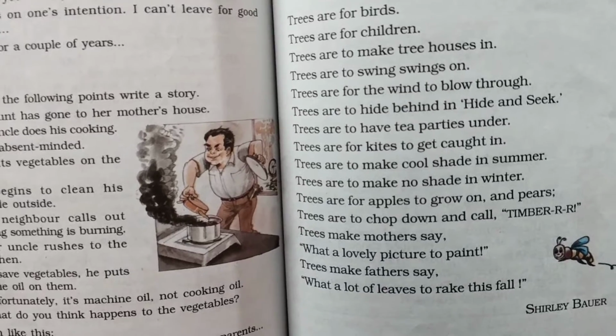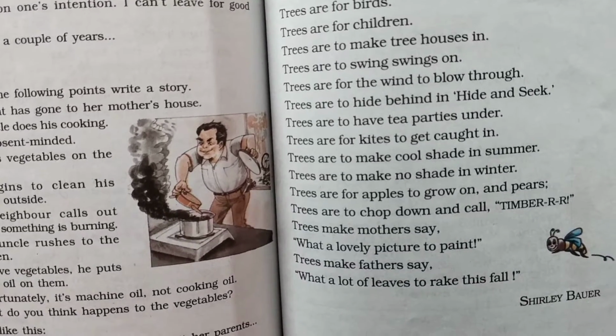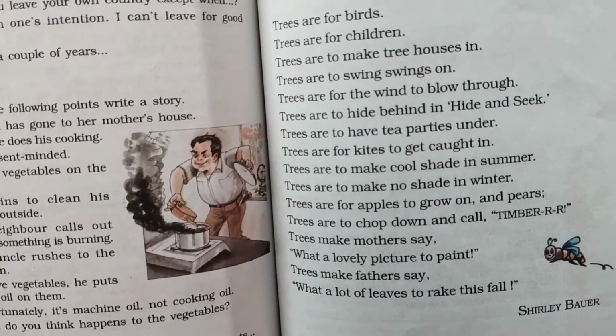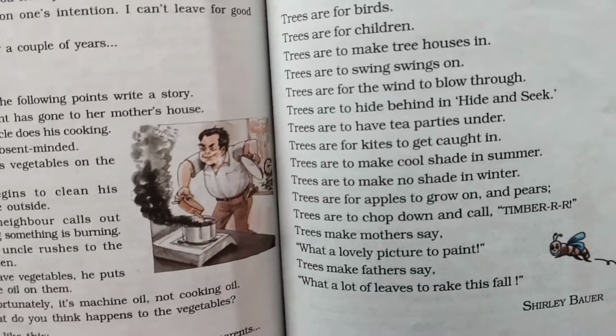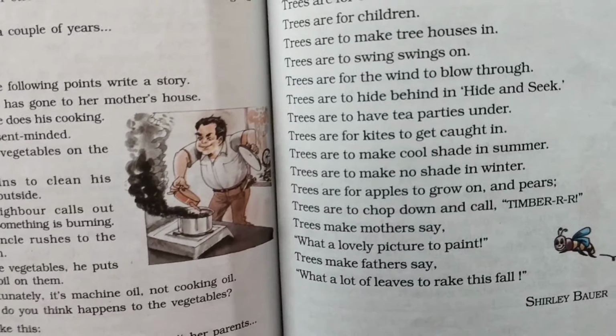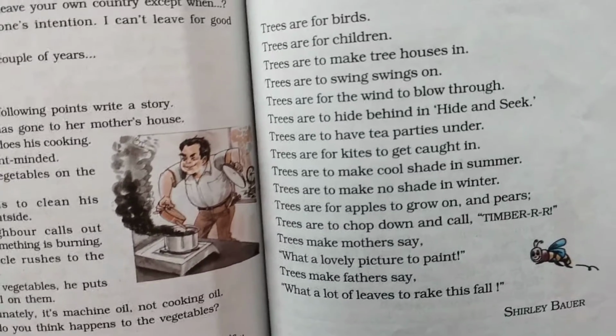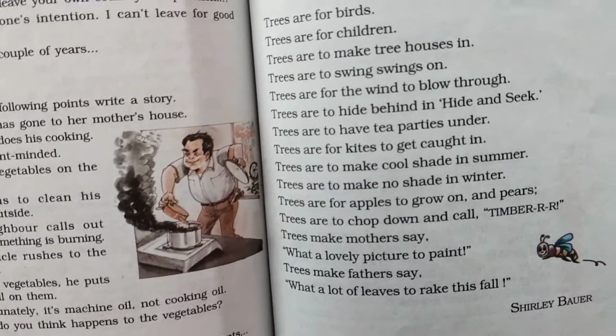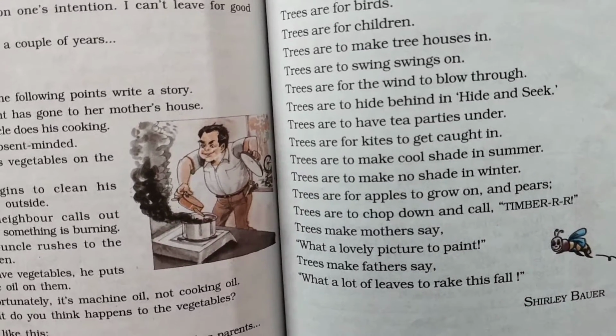So here the trees make mother say, when the mother sees the tree, what will she say? What a lovely picture to paint. For example, I'll tell you an example. When you were small, your mother would teach you how to draw the tree, isn't it? Because it is very easy to draw a tree, isn't it?